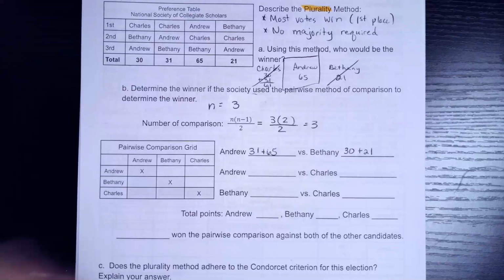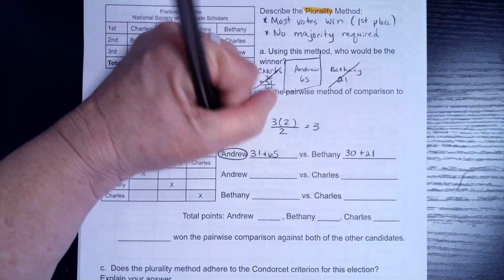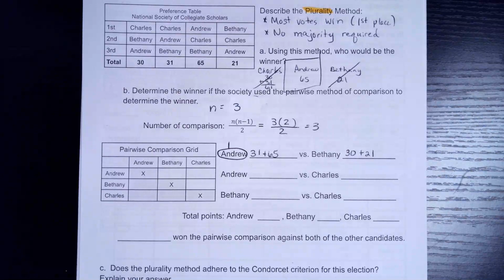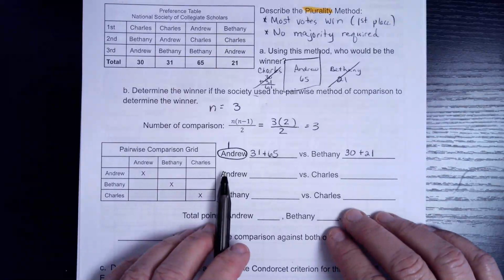No. Okay, so I'm just circling Andrew and putting a 1 by his name. Sometimes I underline Andrew and circle a 1 by his name. But do you see the 1 point that Andrew has won? Let's move on. Andrew versus Charles.